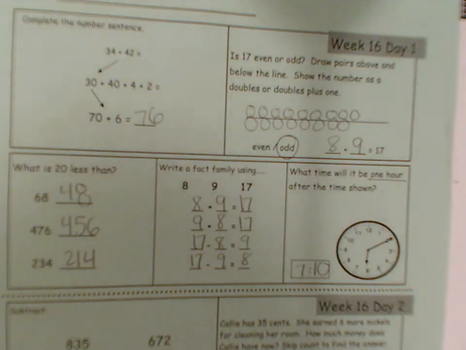All right, here are the answers. You can go ahead and check them. Remember, don't just write the answer down. I want you to find out why you got something wrong. Double check your answers.